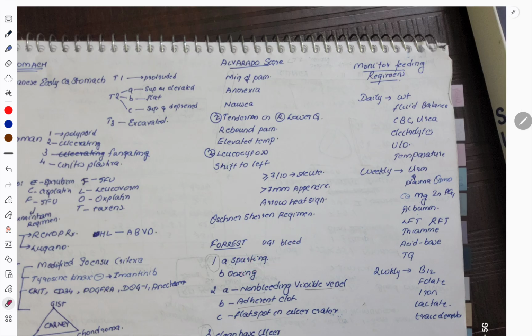Okay. Now for perforated duodenal ulcer, the close differential diagnosis is pancreatitis. If it is posterior, you know there is a risk of bleed. If it is anterior, there is a risk of perforation. Alright. And if there is a perforation, you look at the size of the perforation. If it is less than 1 centimeter, you can do a direct closure. If it is less than or equal to 3 centimeter, you can use a Graham's patch with omentum.